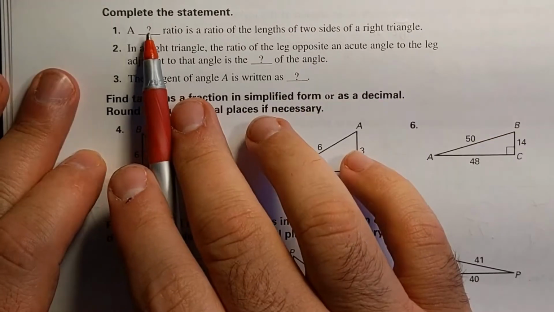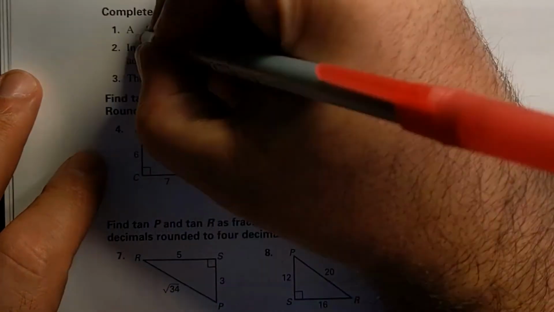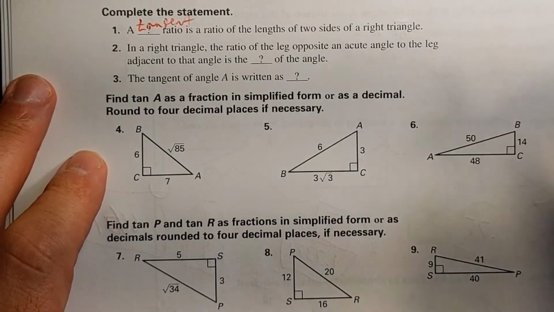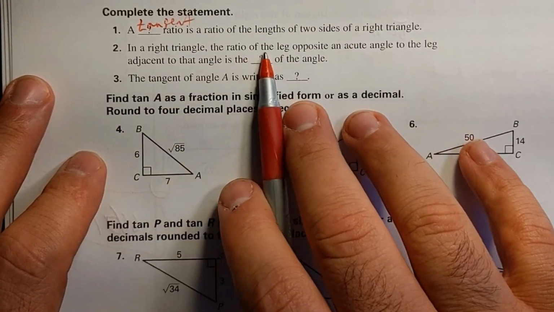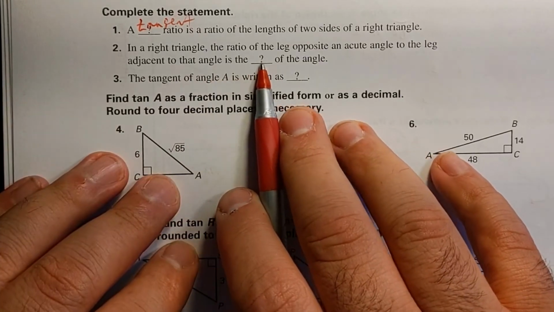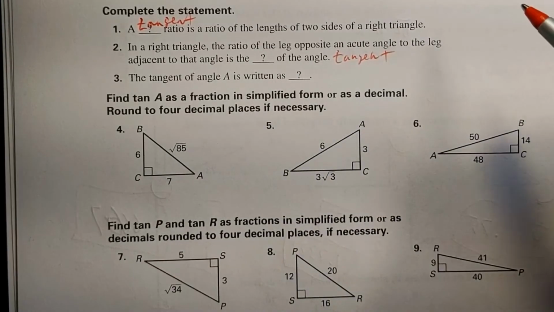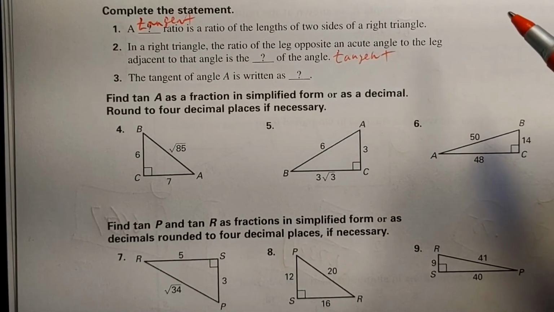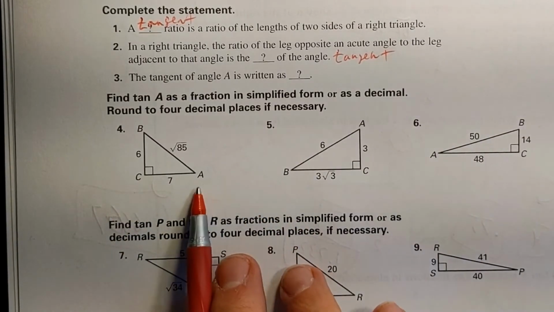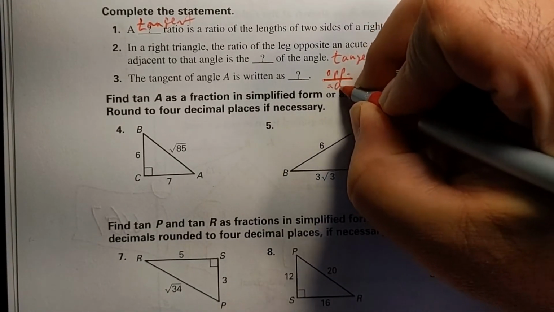On the back side, it says what kind of ratio is the ratio of the length of the two sides of a right triangle? Well, the notes were tangent, so that's the answer, the tangent ratio. Number 2, in a right triangle, the ratio of the leg opposite an acute angle to the leg adjacent to that angle is the blank of the angle. That's also going to be the tangent of the angle. And number 3, the tangent of angle A is written as, so if we look right here at this example, if we're going the tangent from A, I'm just going to put opposite over adjacent.